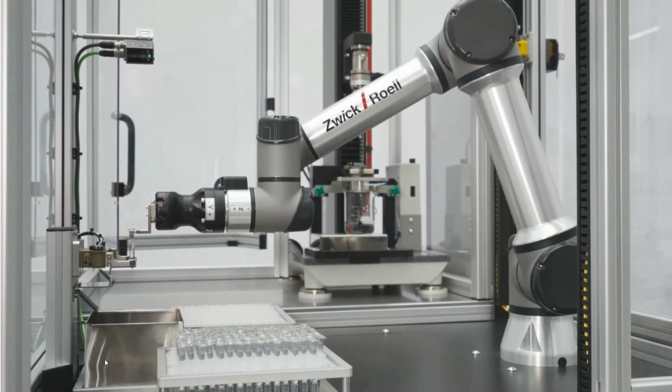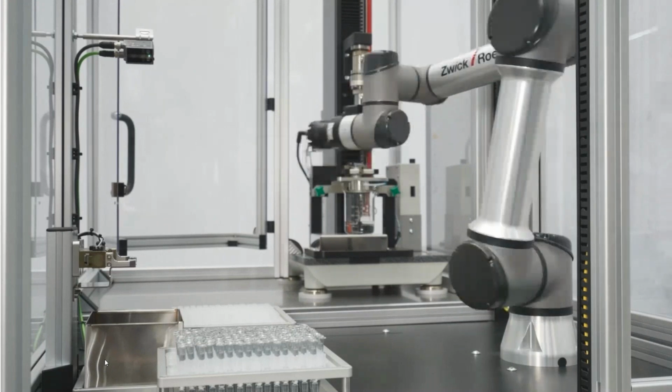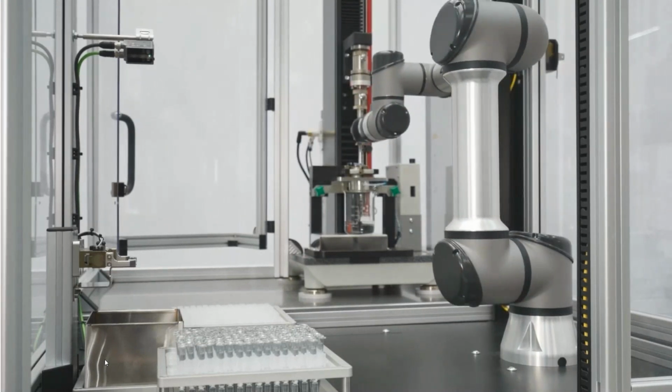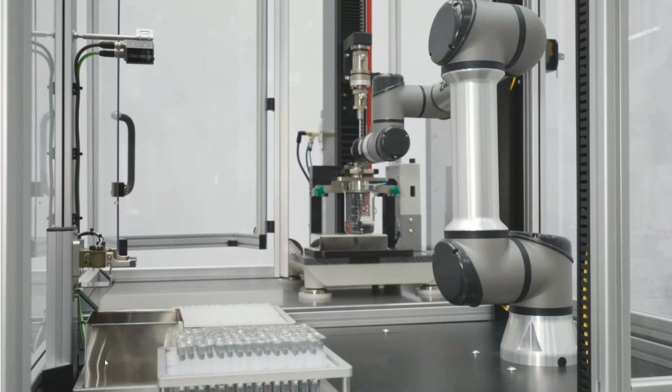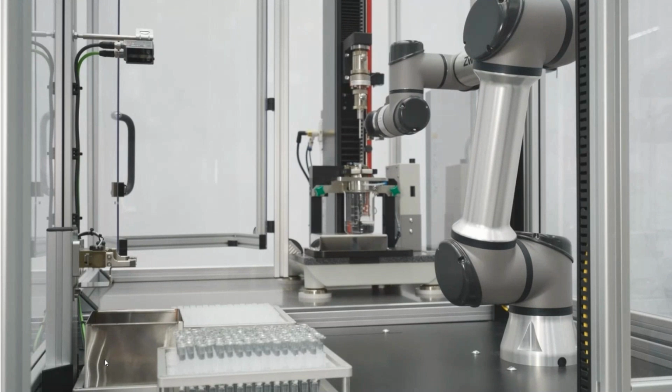And then we are gripping it and bringing it to the ZwickRoell testing frame, for doing really this break loose gliding force test. If you're in the medical sector, you know what we're doing here. And below there is the beaker collecting the liquid, collecting the drug. And we have two trays. One is maybe for in, the other one is for out, or both are trays to be tested. So that's the example for roboTest N, universal robot for break loose gliding force.